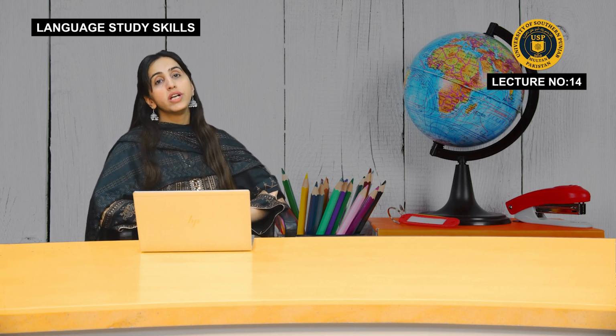So let us together imagine someone who is preparing for a competitive examination. The student has several books and limited time. In such situations, skimming becomes extremely valuable. The student first skims the material to identify important chapters and key concepts, and later the student can return to those sections for detailed study. Skimming is very useful in professional life.